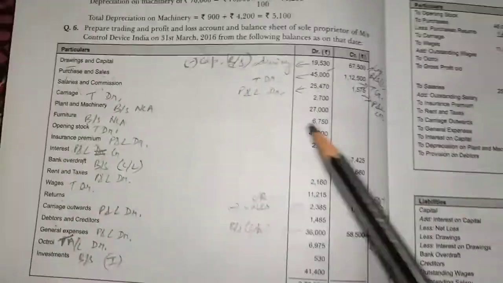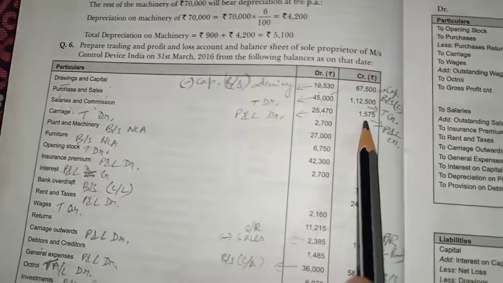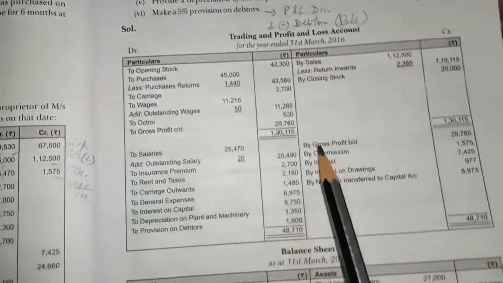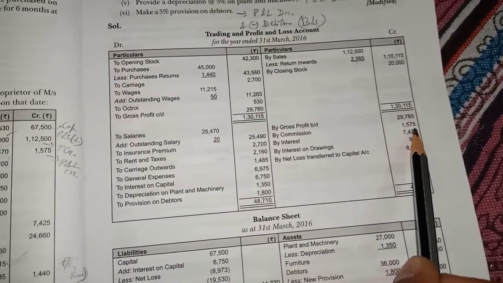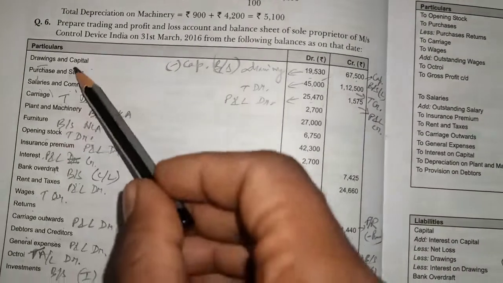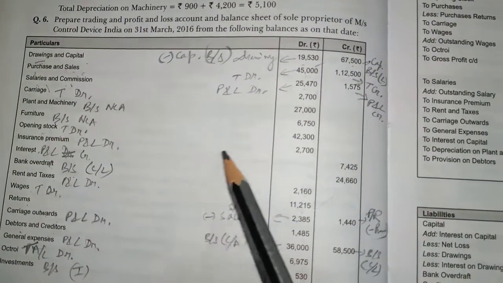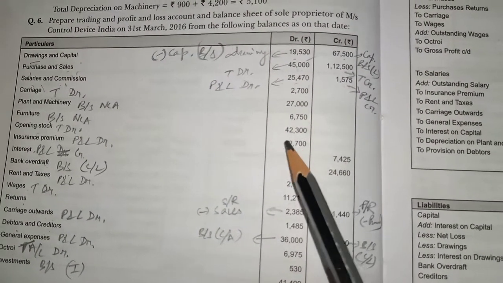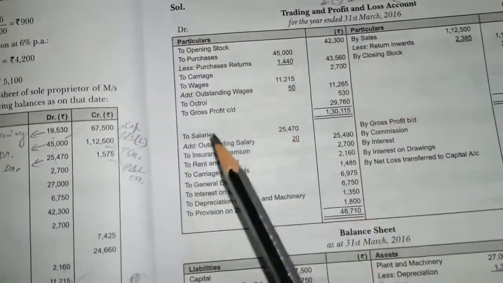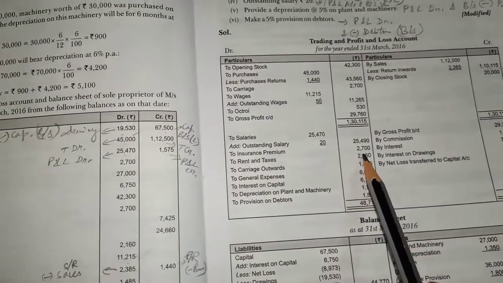Okay, so one by one we will check the other items from the top onwards. Let's see. Commission, that is in the credit side. Is there any adjustment with the commission? No. So straightforward we will write down by commission 1,575 rupees. Let's see what is the next. After that we have got insurance premium, which was 2,700. So we saw that there is no adjustment with the insurance premium also. So straightforward we will write down to insurance premium 2,700.